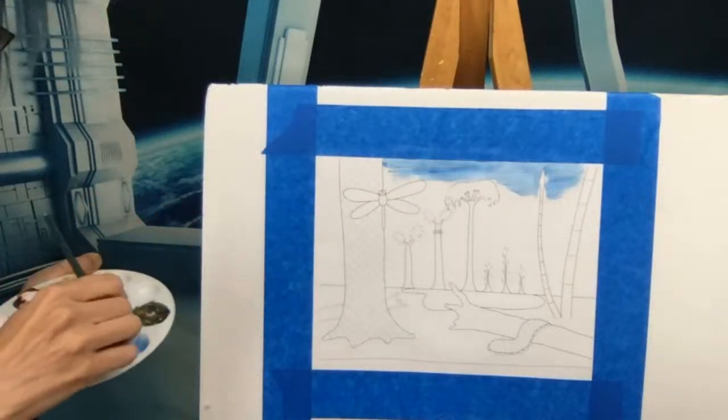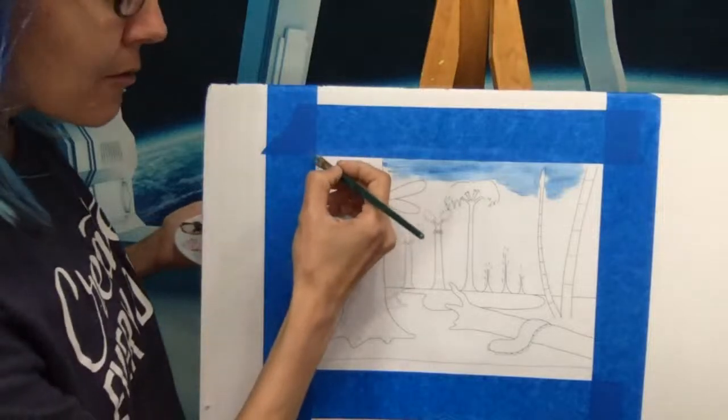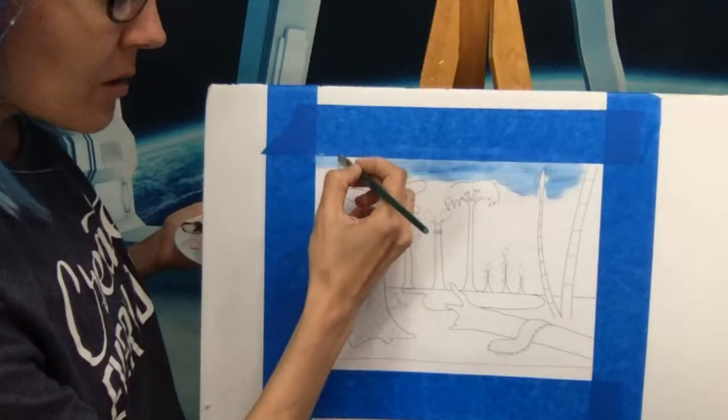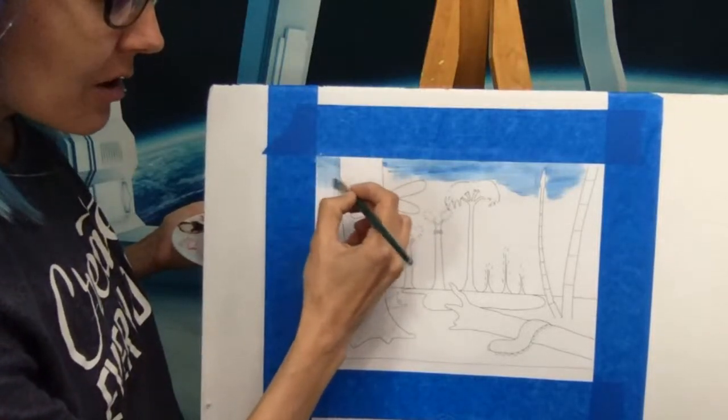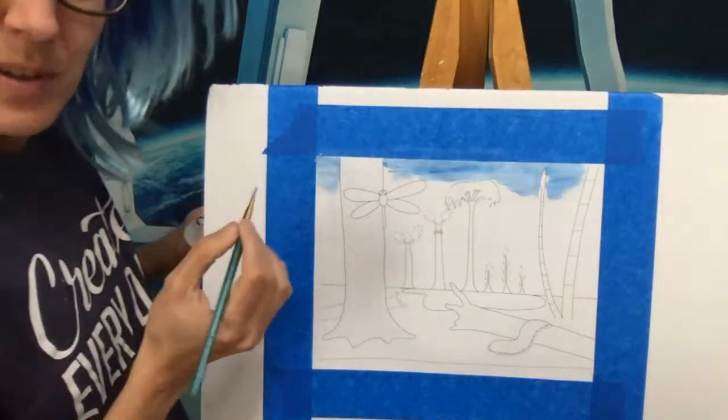Now, the first thing that you should know about the Carboniferous is that the atmosphere was different. We have about 21% oxygen right now on Earth. And during the Carboniferous, the oxygen content was 35%.